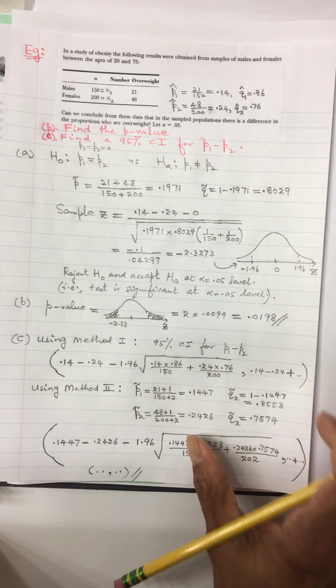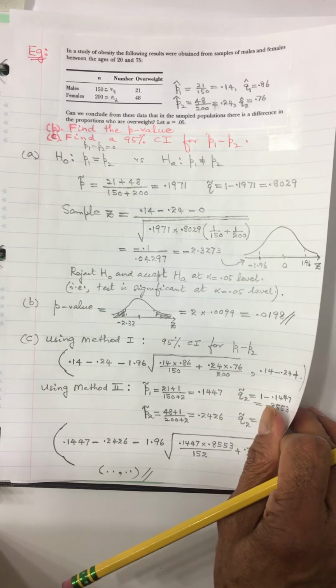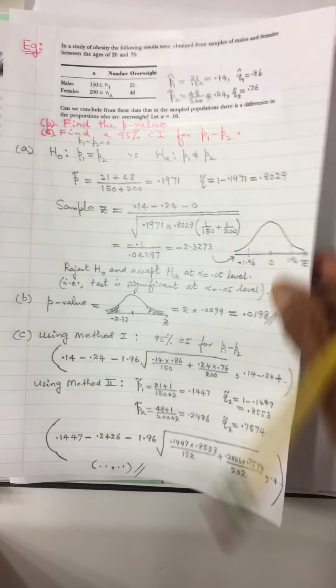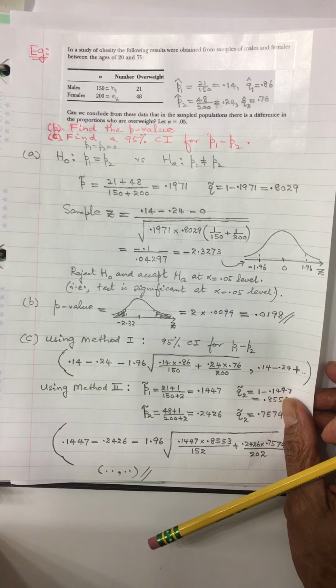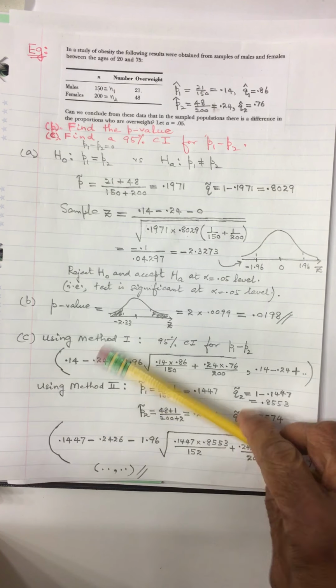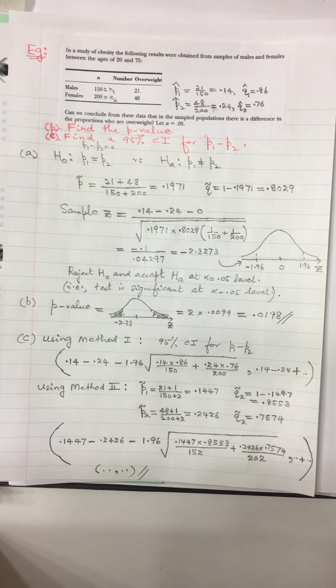Okay, so therefore, if you wanted to, you can use method 1 or method 2 because the sample sizes are quite big anyway. I calculated both so that you can check, okay?